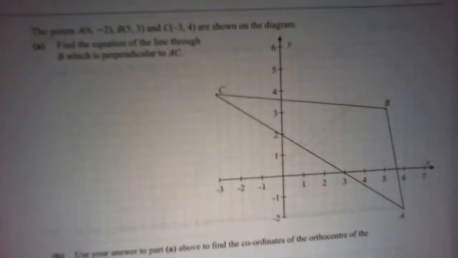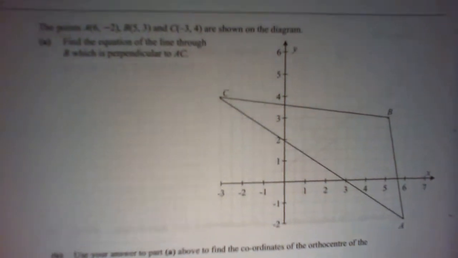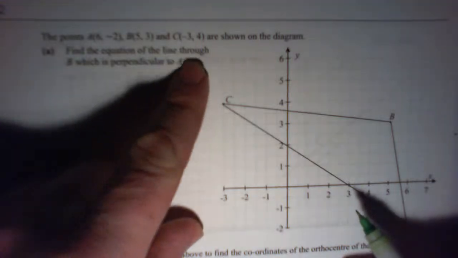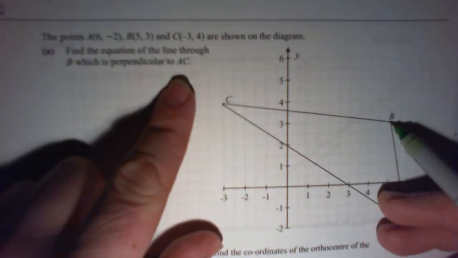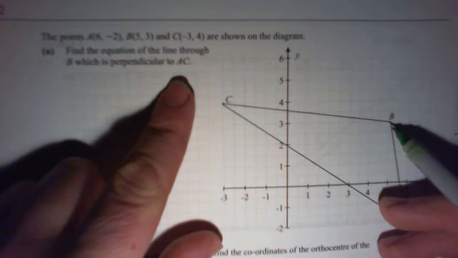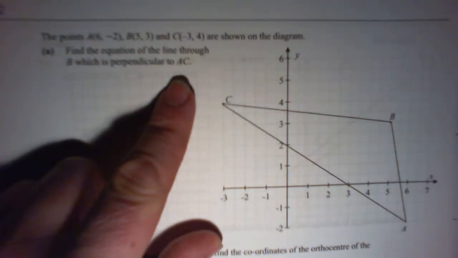Ooh, the next one. Okay, I like these ones. These are more of my synthetic ones. Okay, so we've got 3 points on a triangle. Find the equation of the line perpendicular to AC. So it's some line that goes there that way. Okay, so that's really what we're looking for. Some line that kind of pops down through that there.